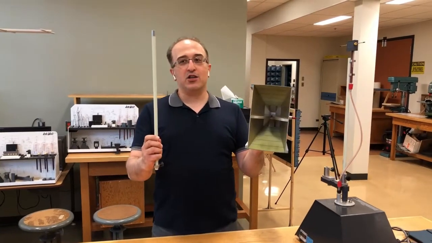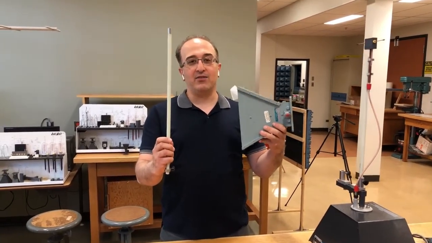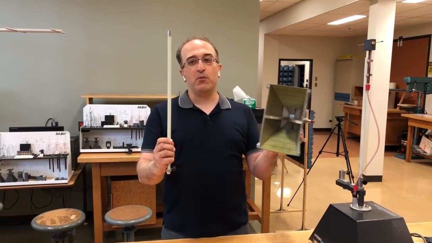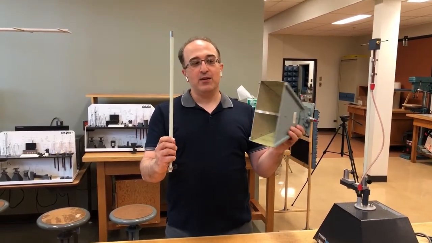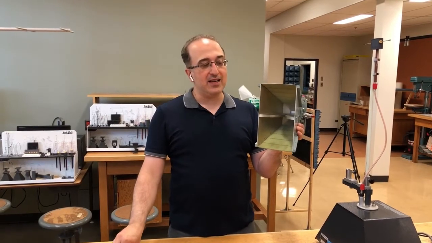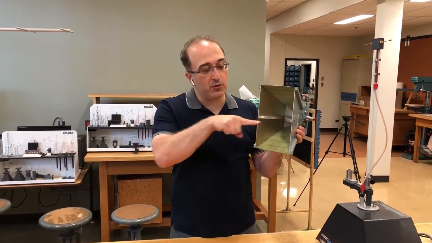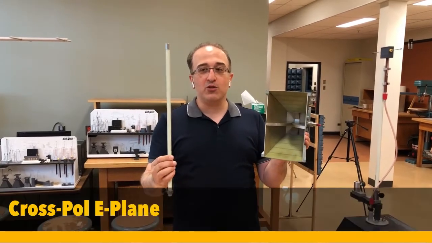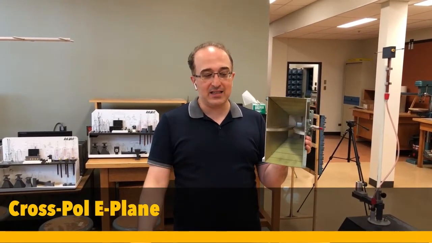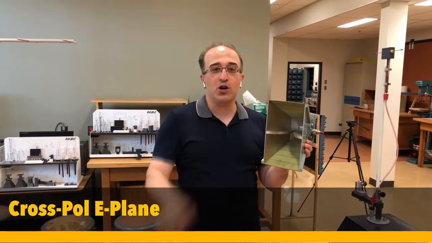But the polarization of the compact range is still like that. We haven't changed that. So if I perform measurements in this situation, although this is the E-plane, remember the polarization that the horn expects would be in this direction. But the electric field coming to the horn is vertical, whereas this one is expecting horizontal polarization.